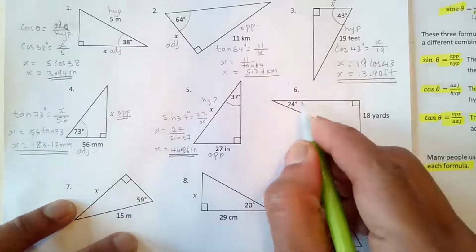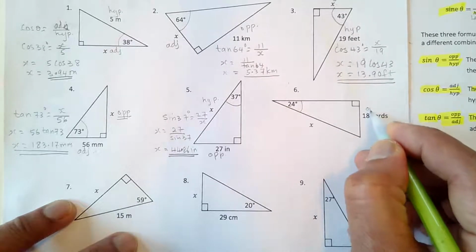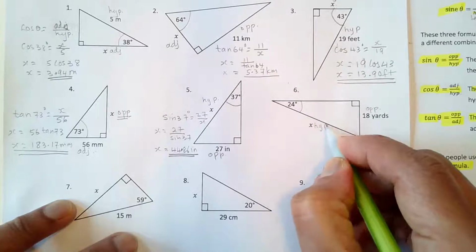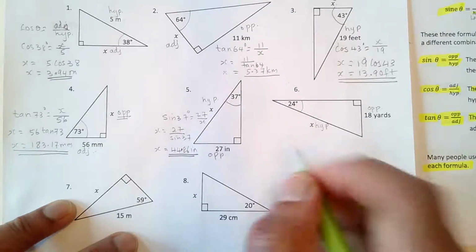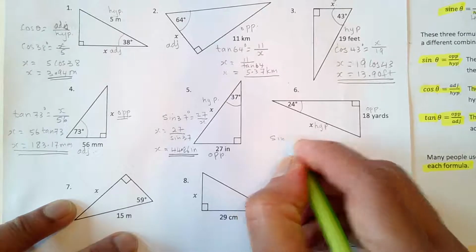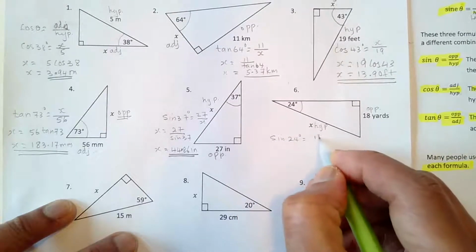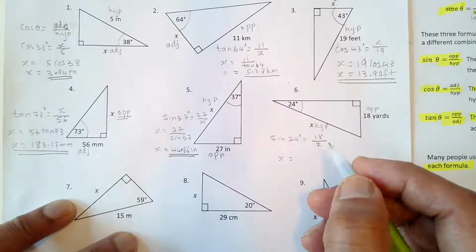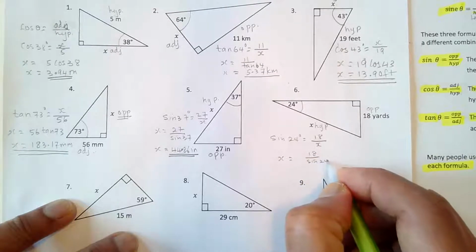Okay, the next example, question 6. We are given the opposite side, and we have to find the hypotenuse. So opposite and hypotenuse will be sine. So I have sine 24 degrees is equal to 18 over x. So x is equal to 18 over sine 24.